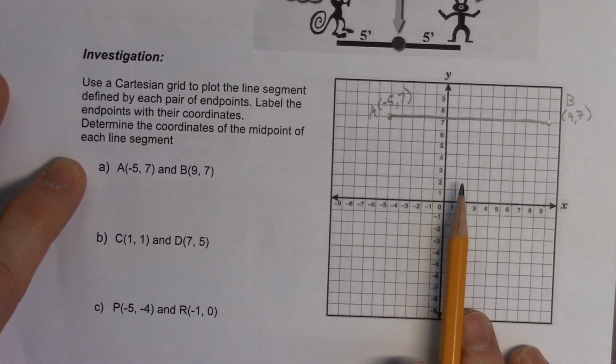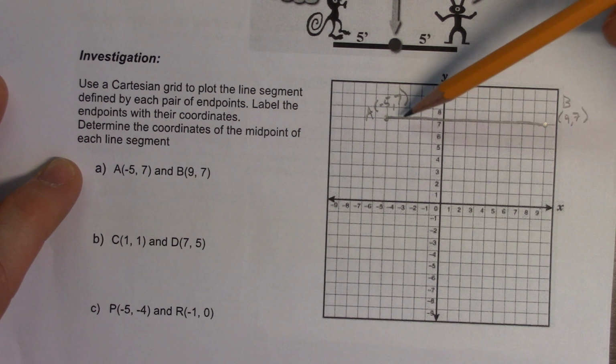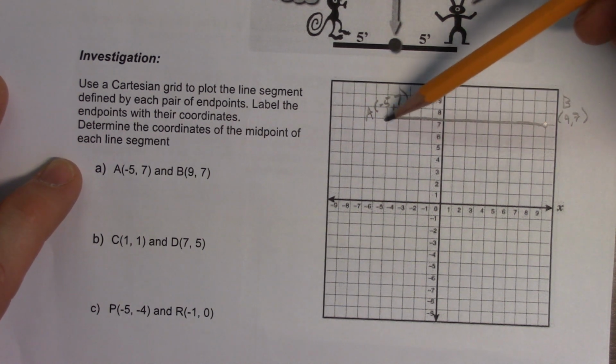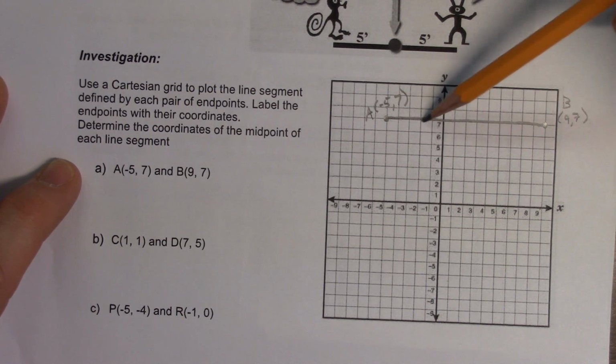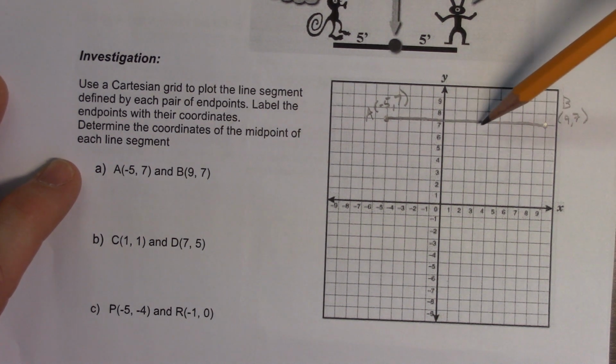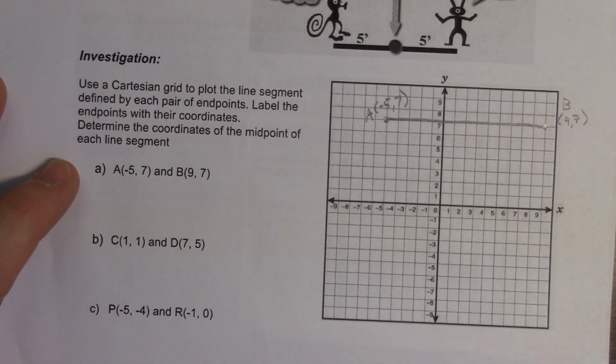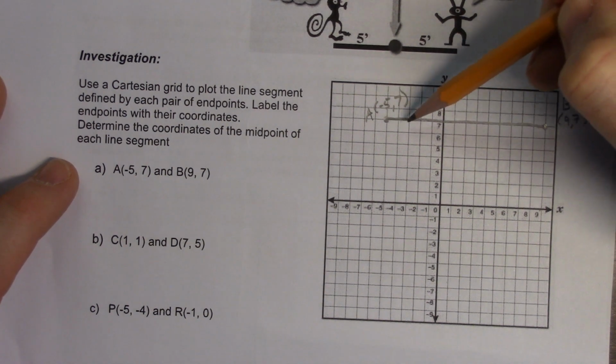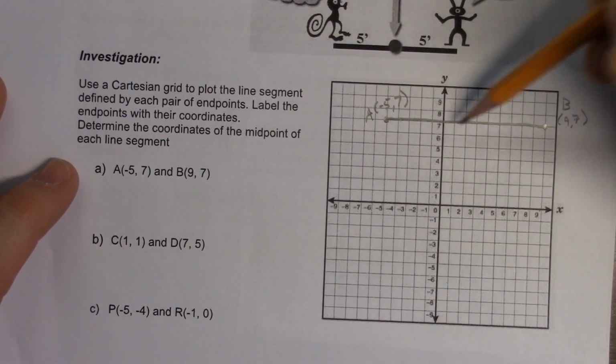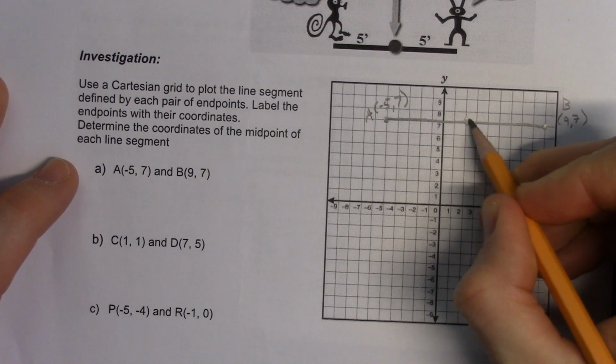Okay, now just like in the video we watched, how can we get the middle of this point? Well, we can count the grid. 1, 2, 3, 4, 5, 6, 7, 8, 9, 10, 11, 12, 13, 14. And then we can go right in the middle of that, so we would go 7, right? 1, 2, 3, 4, 5, 6, 7. So we know this is the midpoint.